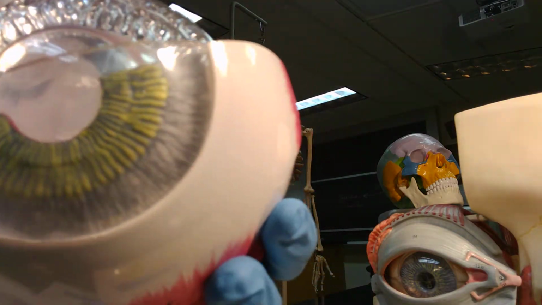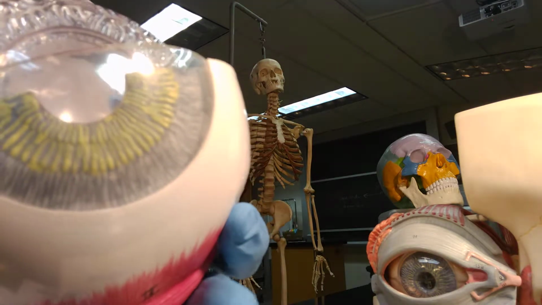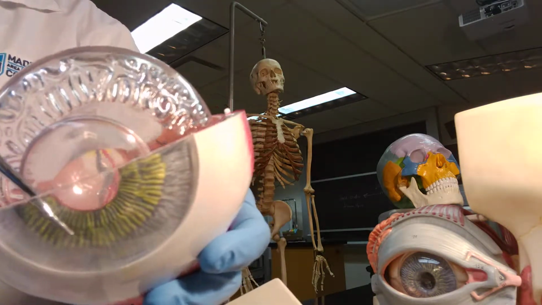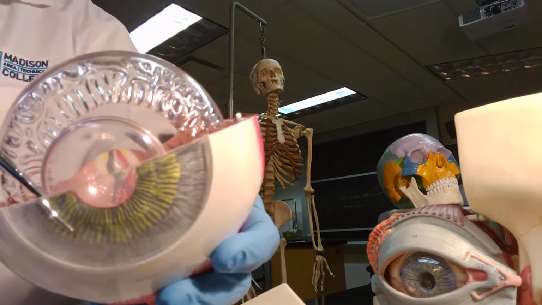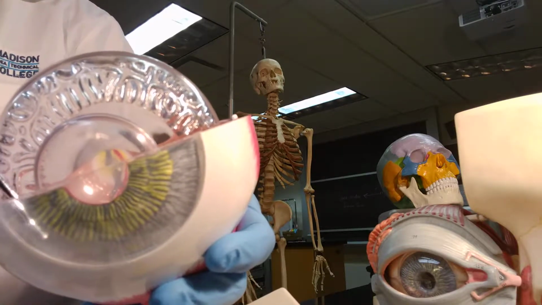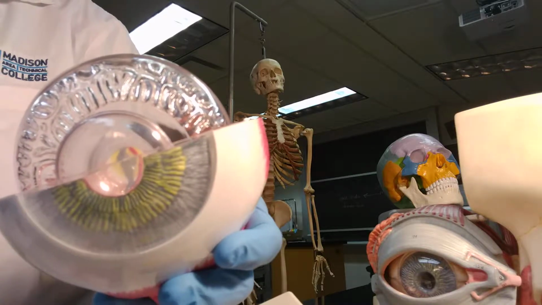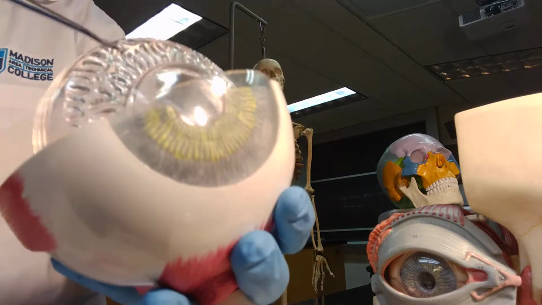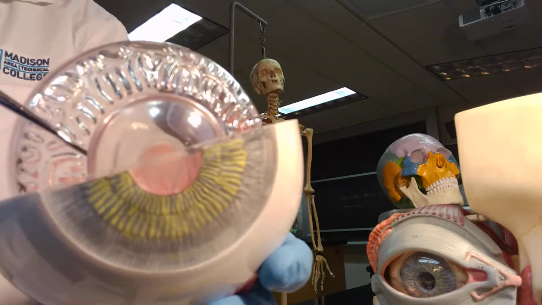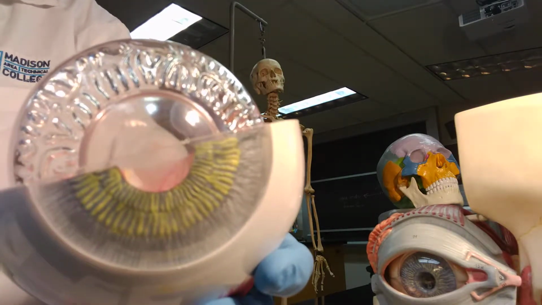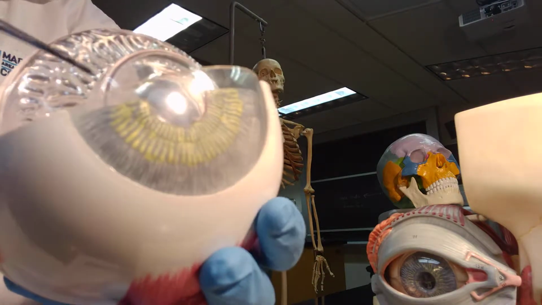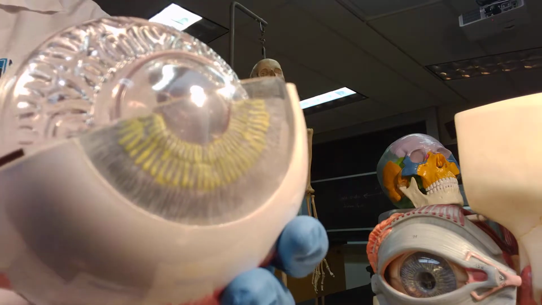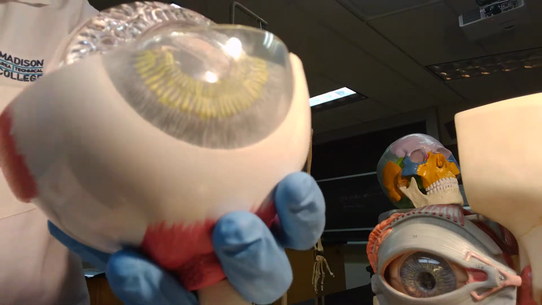The anterior chamber contains a clear, watery solution. This is known as the aqueous humor, while the posterior part, which is behind the lens, is filled with a gel-like substance. We call it the vitreous humor or the vitreous body.